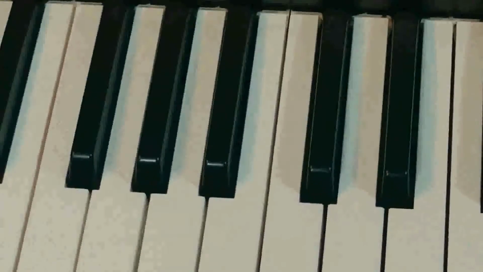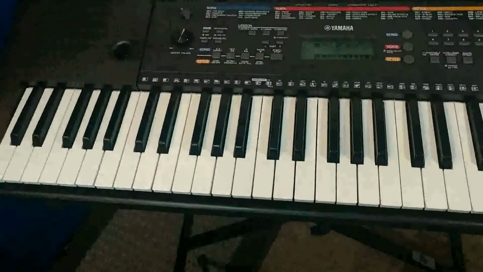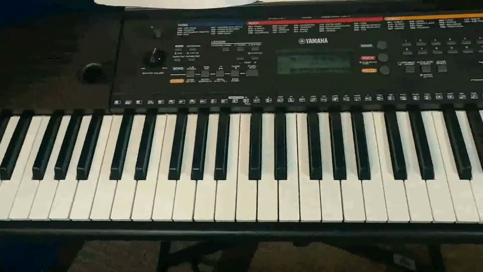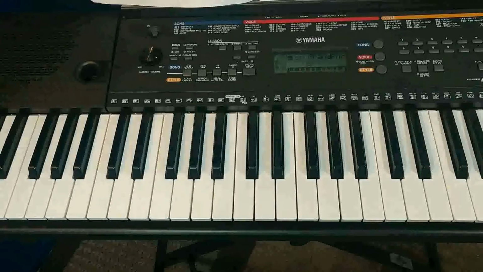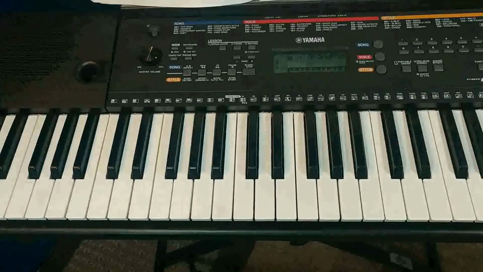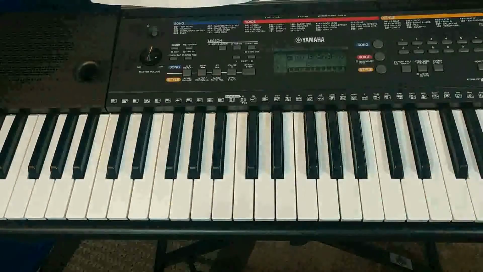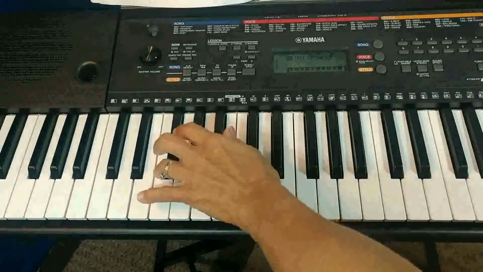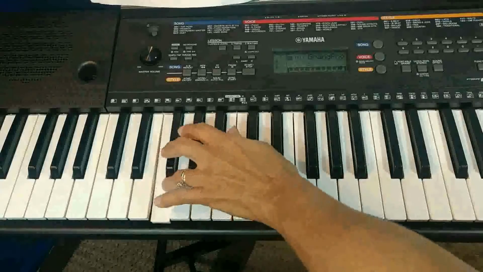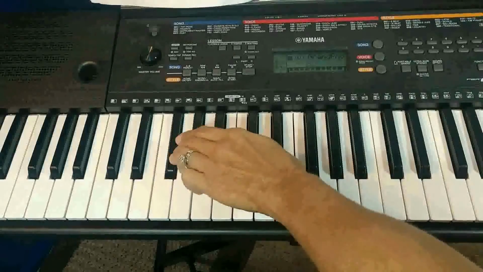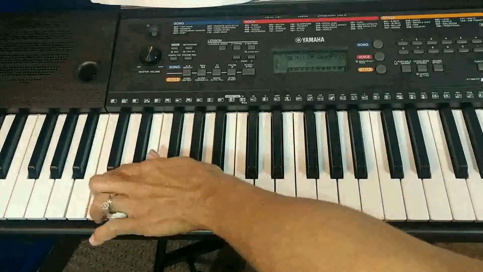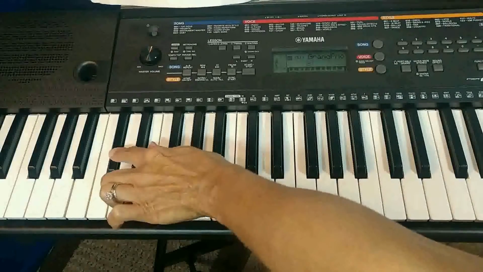And we are in both the treble and bass staff. So, this F, we're going to start with the F and F sharp. So I'm in the bass staff. I should be using my left hand. This is F to F sharp by the three black keys. Then C to C sharp.